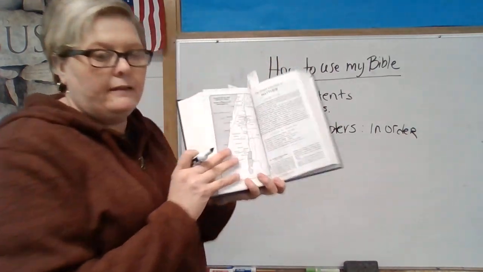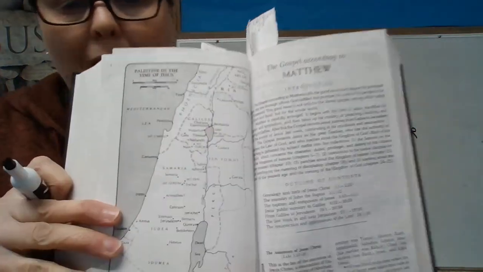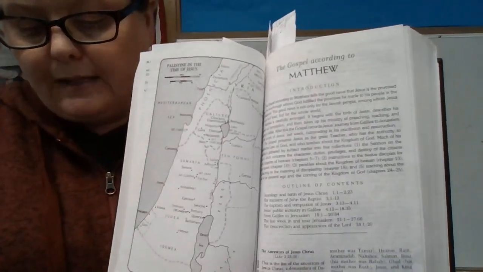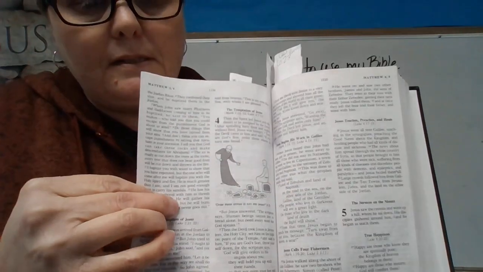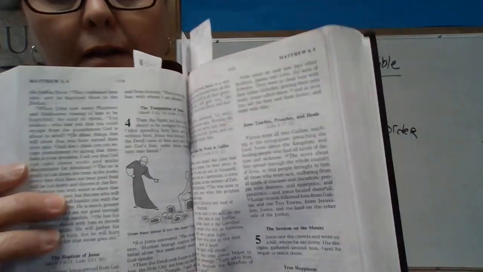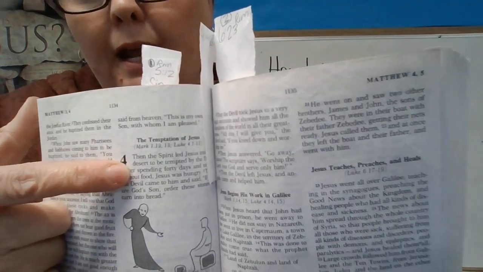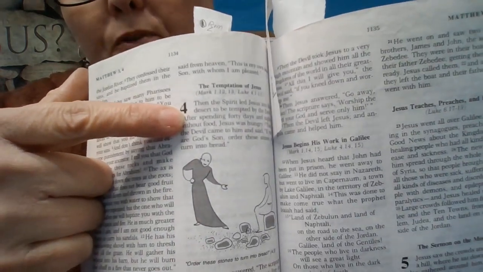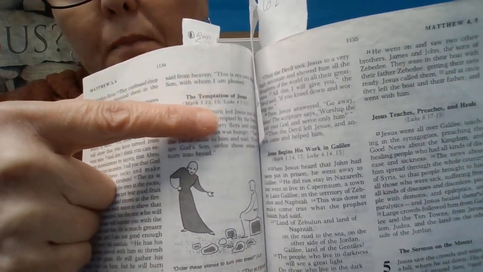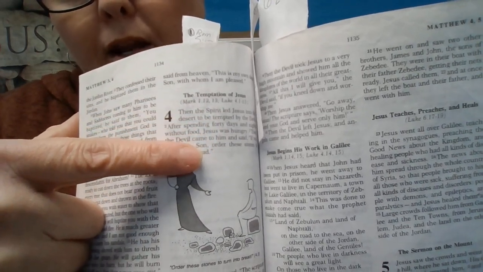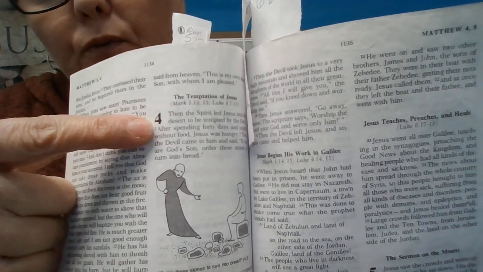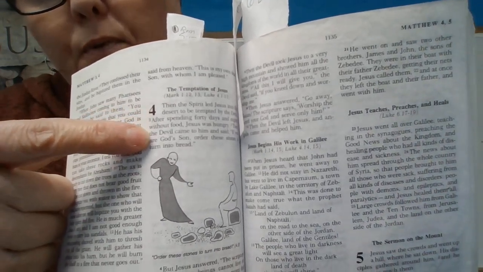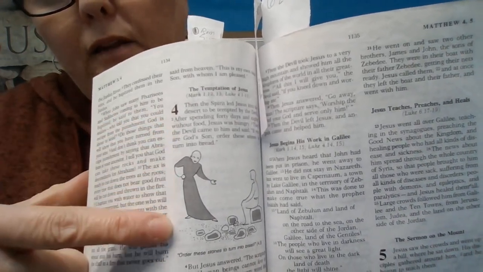And then within the chapter, and I'm going to try to get this up close. I don't know. We'll see how this works. I'm going to flip over here. Let's look at chapter 4 here, okay? And if you'll notice, in chapter 4, there are some smaller numbers that go down through here. Now, the number 1 won't be there, but you'll see, I think it's number 2, number 3, and so forth.